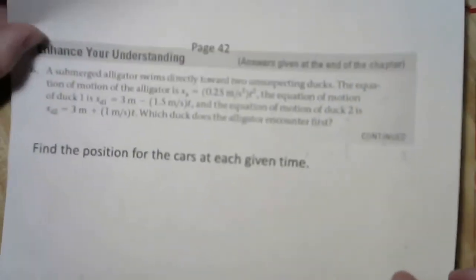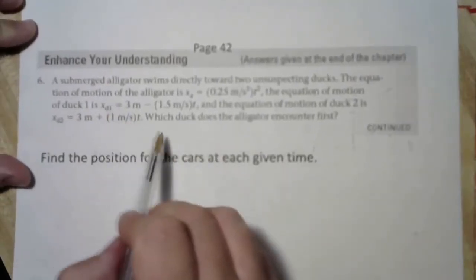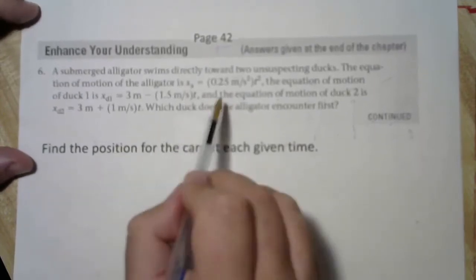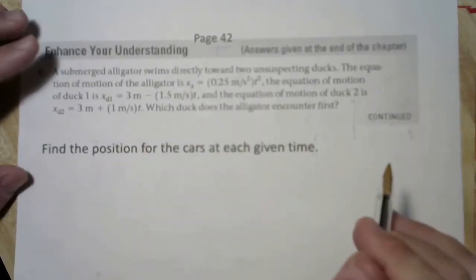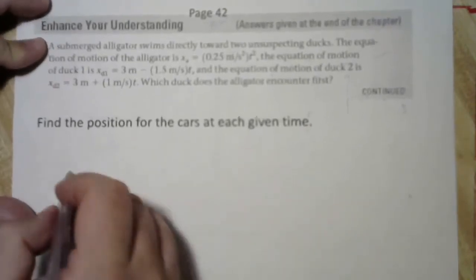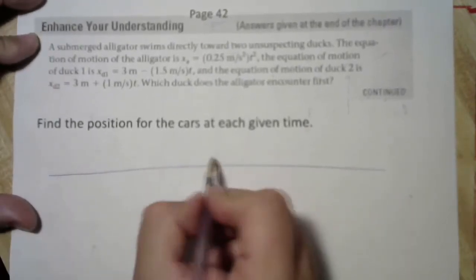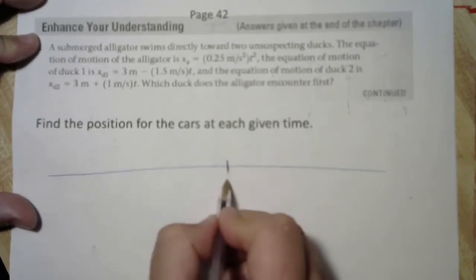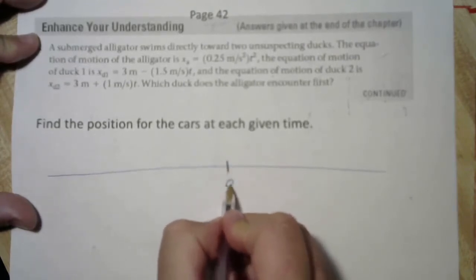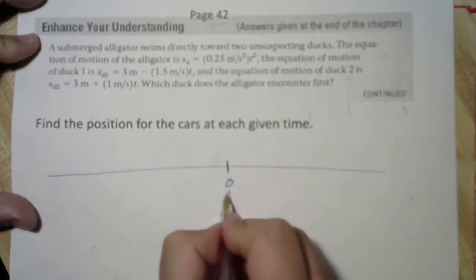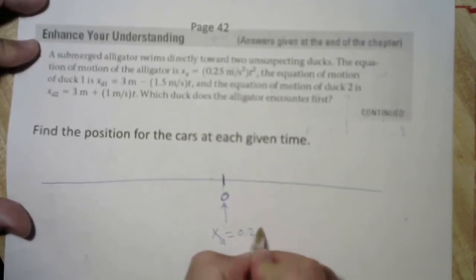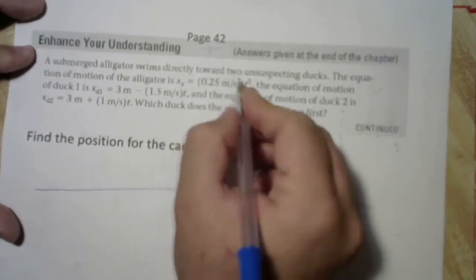Okay, the last sheet, it is the question in page number 42. We need to understand the question and you can find the solution easily. We have a crocodile at the position of 0, and its equation of motion x of it is equal to 0.25 multiplied by t squared.